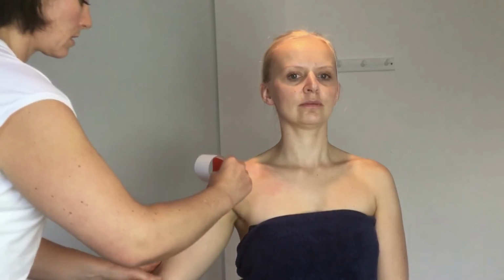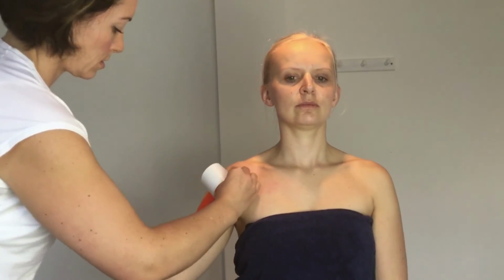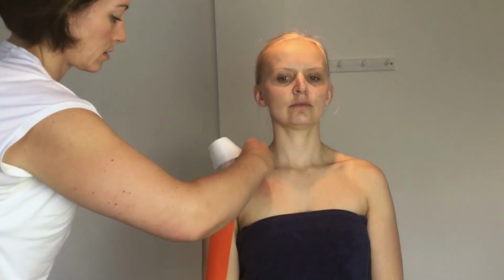Then I'm going to put that on stretch by extending the elbow. And then with light stretch on the tape, anchoring it down across that bicep and across the bicep longhead tendon. Okay? And then I'm just going to anchor it on the front of the shoulder. Focus here is the muscle belly.